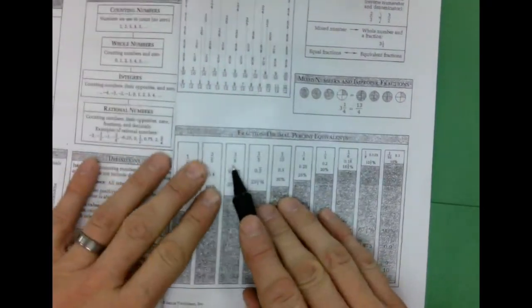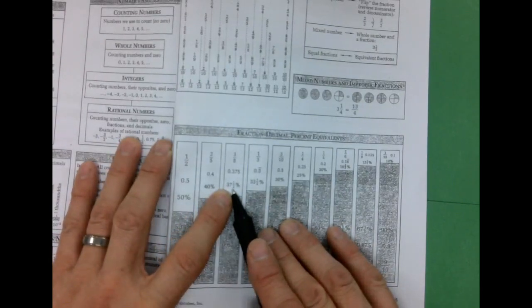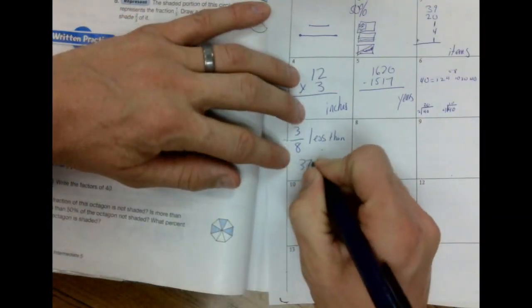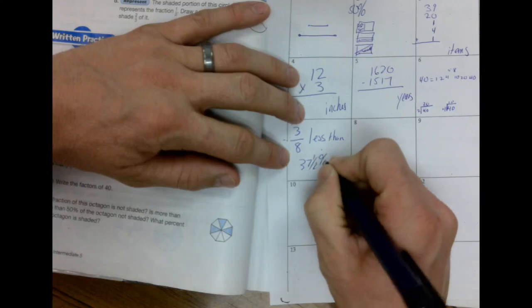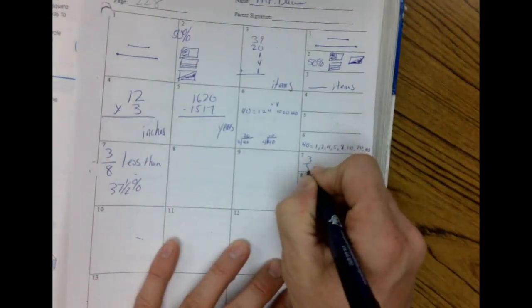Actually, you're going to look it up. 1/2, 2/5, 3/8, right there. What percent? 37.5%. Now you can't see mine, so you should have your folder. It's either blue or green. 37.5%. I have 3 answers for this one.